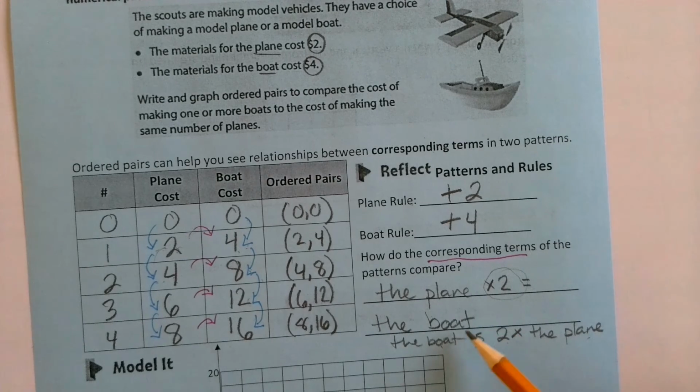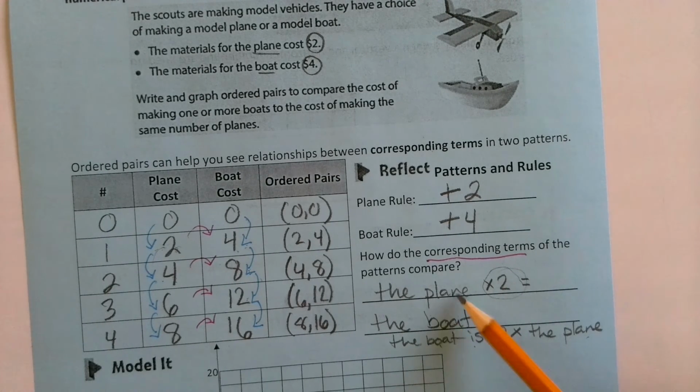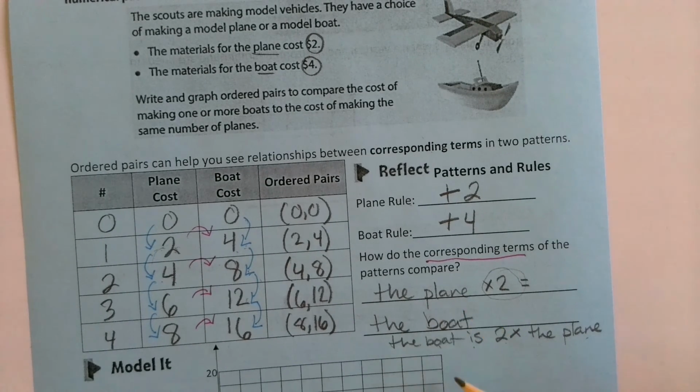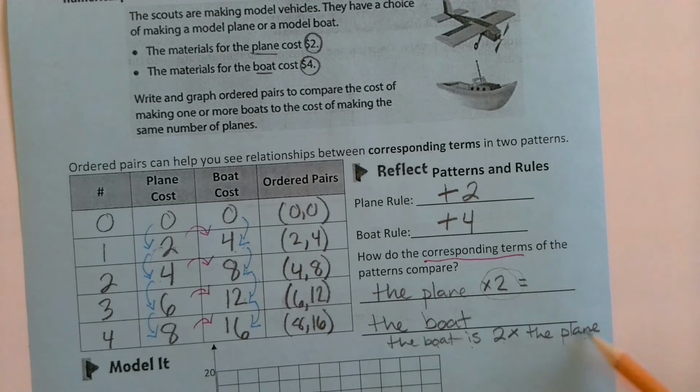If I were to rearrange this, the boat is not 2 times, or the plane is not 2 times the plane, the boat. Excuse me, the boat. So just because you have times 2, which one you put where does in fact matter.